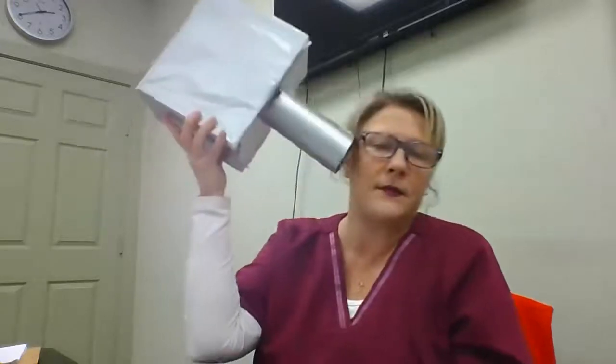Paralleling technique: the tube head is parallel to the long axis of the teeth, and the x-ray beam is directed at right angles to the film and the long axis of the tooth. That is paralleling technique.